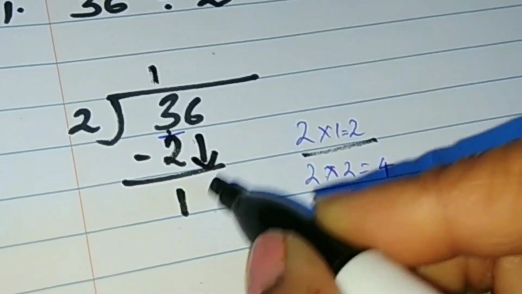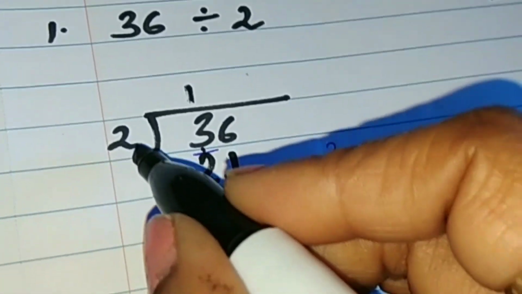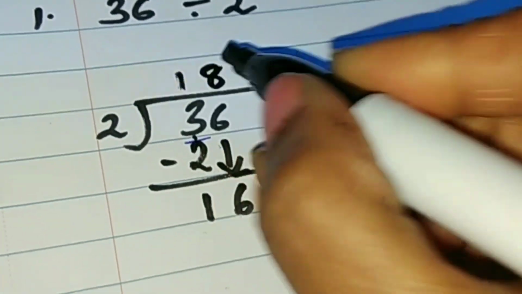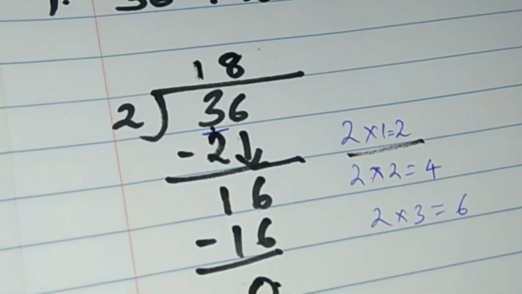Now we have to bring this 6 down, and we can now understand that 16 is divisible by 2, that is, 2 times 8 gives us 16. So here 16 minus 16 will give us 0.